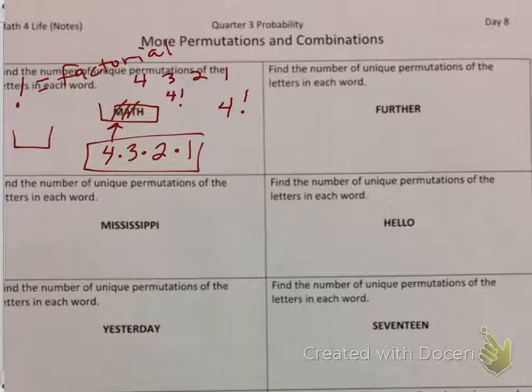So you have a key on your calculator that says PRB. If you hit that, underneath that, you have 3 different options. Number 1 is the nPr, which is the permutation key. Number 2 is nCr, which is the combination key, and number 3 is that exclamation point, which is the factorial key.